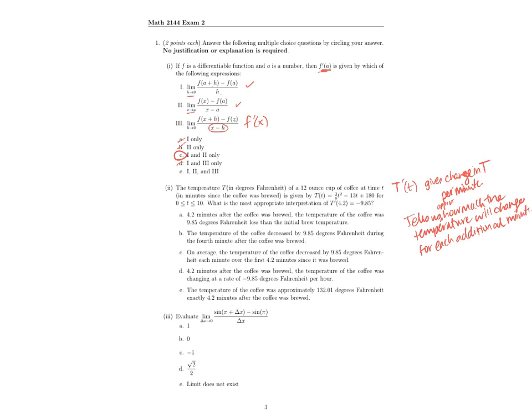Okay, so let's see what we have. 4.2 minutes after the coffee was brewed, the temperature of the coffee was that. It's not that this gives me the temperature of the coffee. Anyway, that wouldn't make sense because it's negative, and coffee is surely positive degrees Fahrenheit.